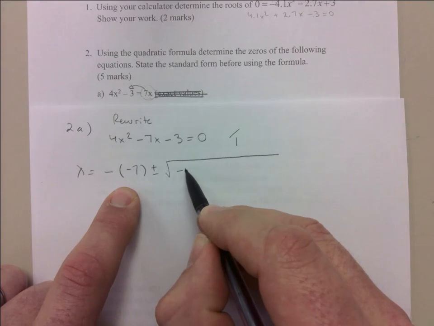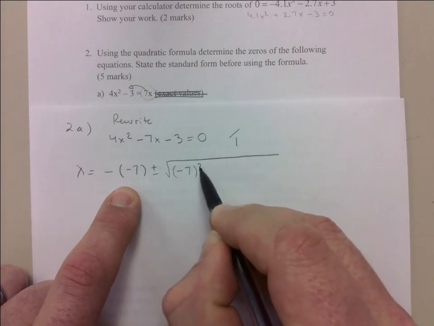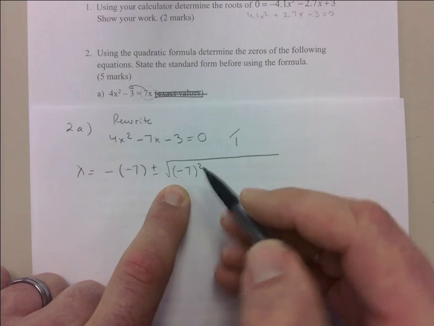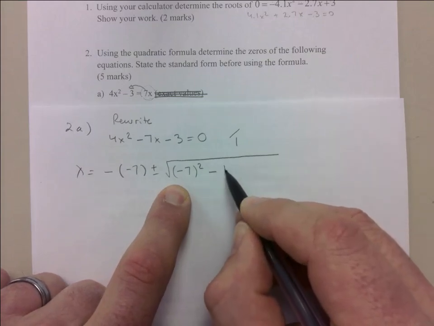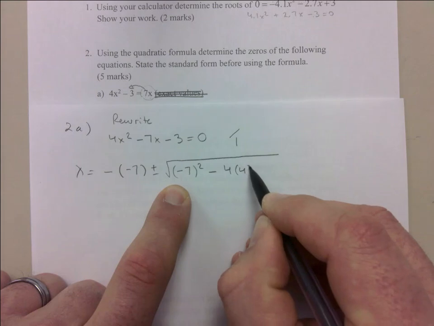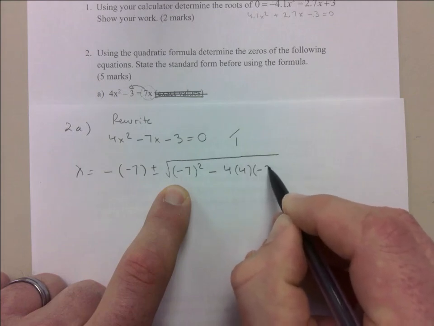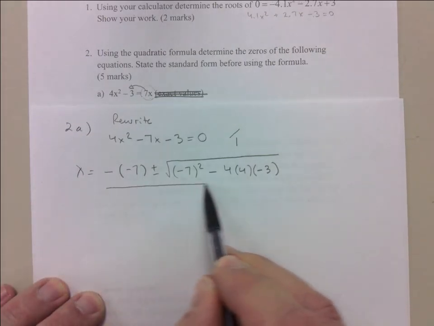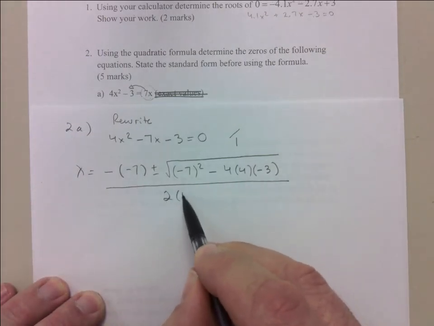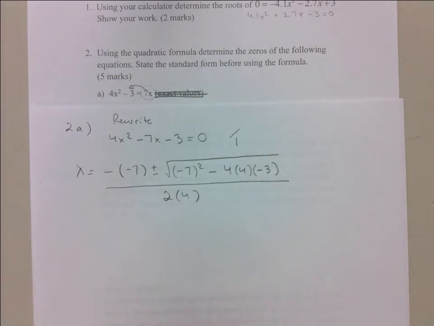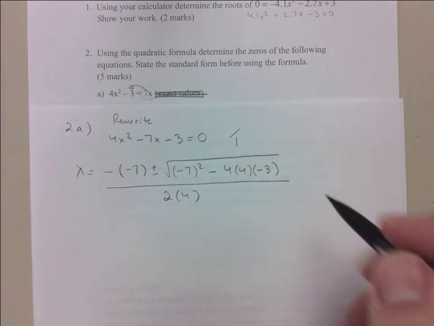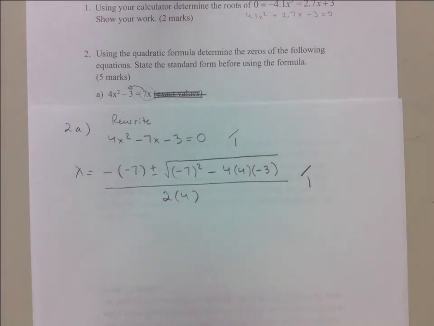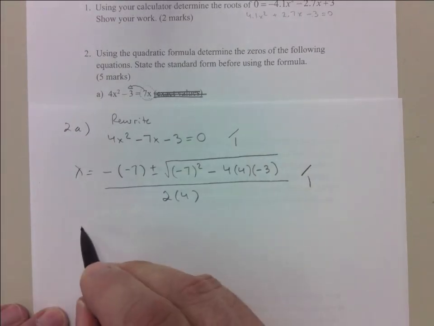It's b squared, and b is negative 7, minus 4 times a times c. All of that divided by 2 times a. Okay. So you get a mark for a correct substitution. And now clean it up.